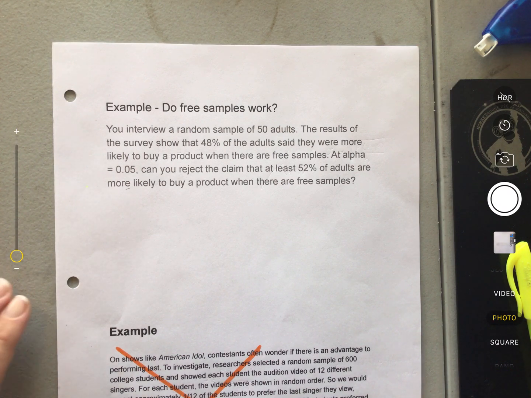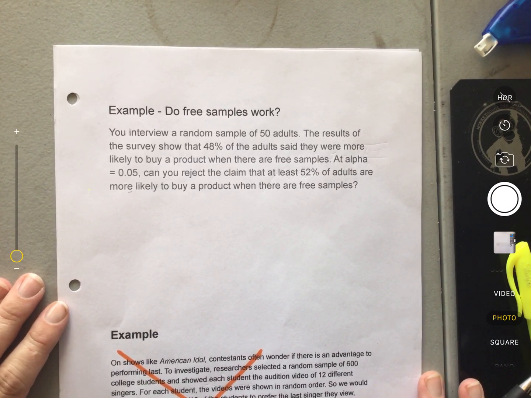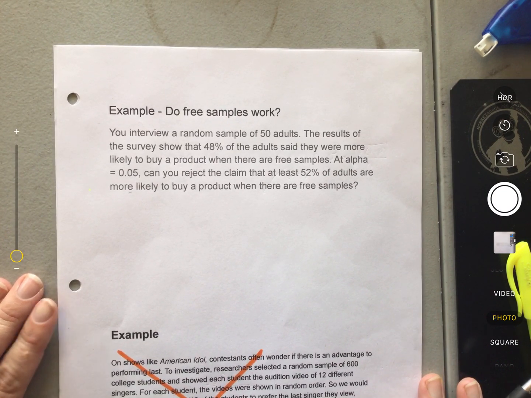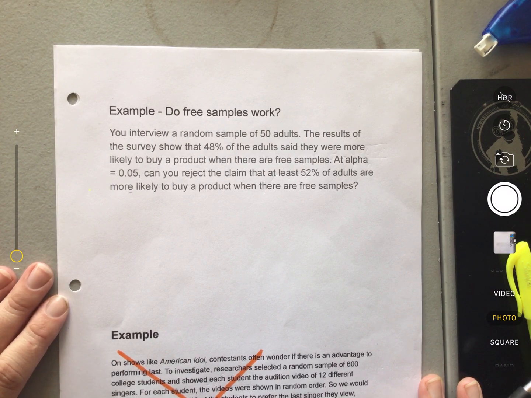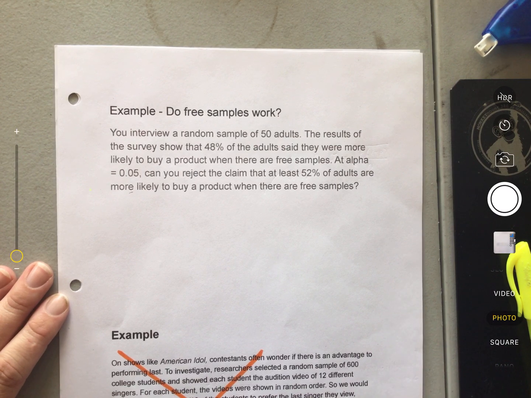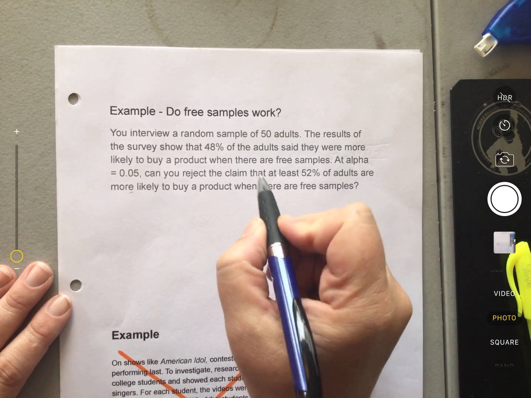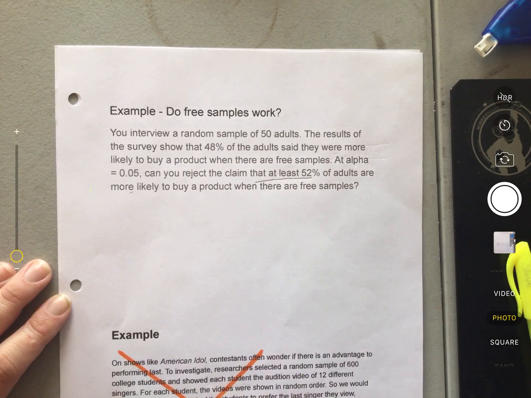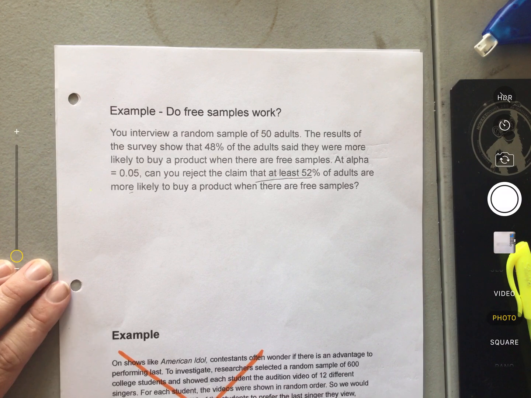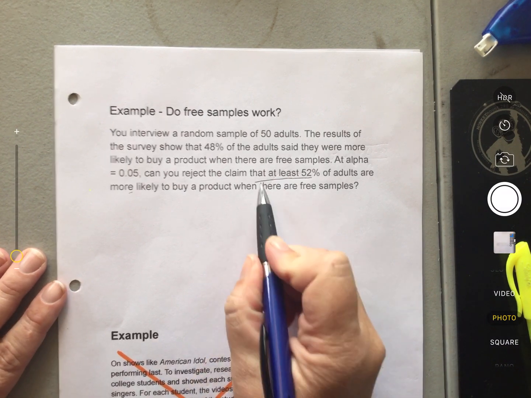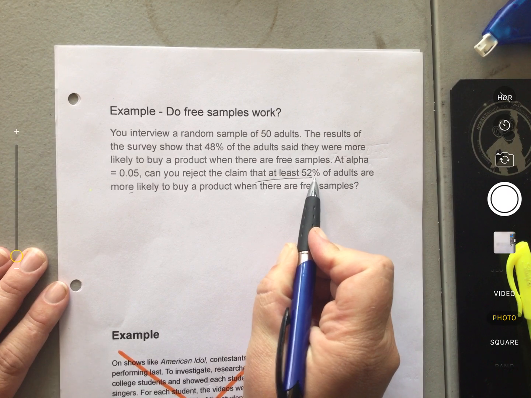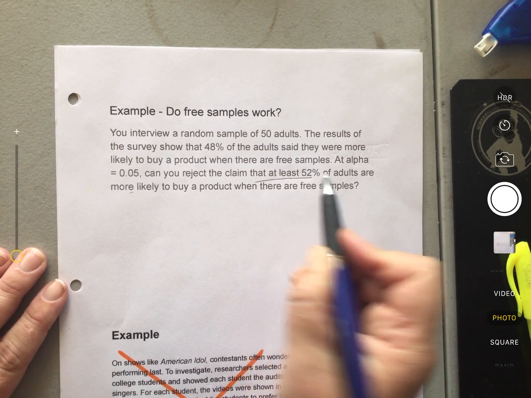Example. Do free samples work? You interview a random sample of 50 adults. The results of the survey show that 48% of the adults say they were more likely to buy a product when there are free samples. At alpha equals 0.05, can you reject the claim that at least 52% of adults are more likely to buy a product when there are free samples? This right here is going to help me write the null and alternative hypothesis.